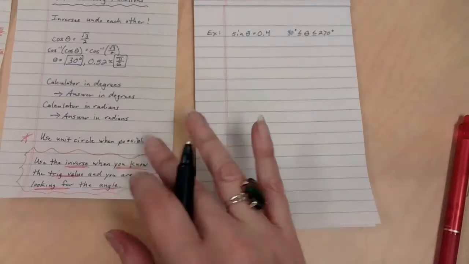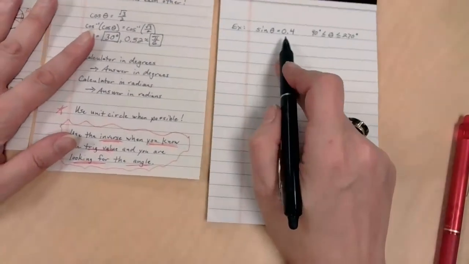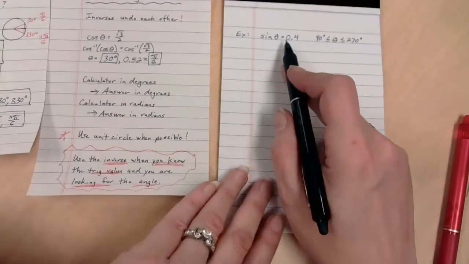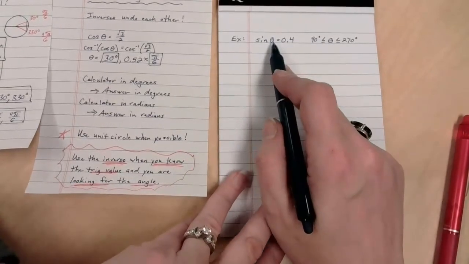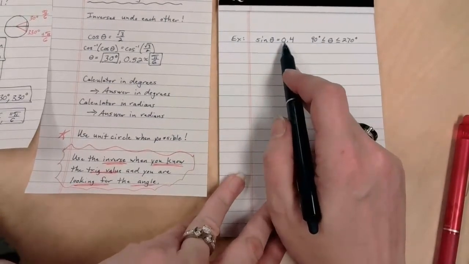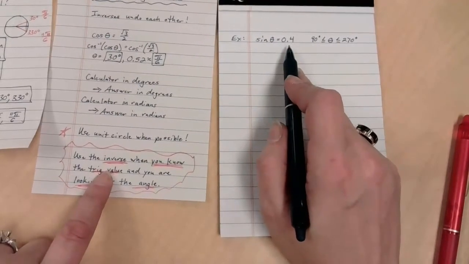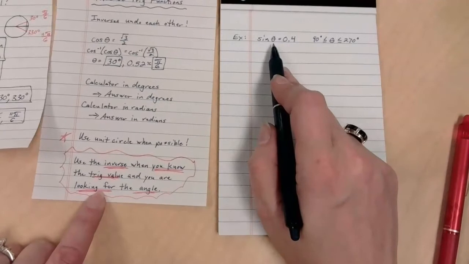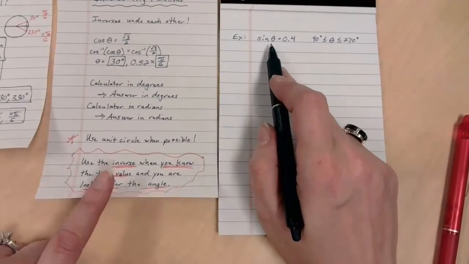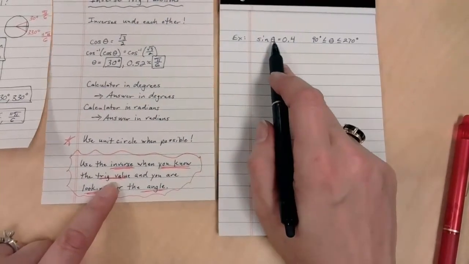What have we learned? What do we know? We have the sine of theta is 0.4. So if we think about this, again, theta is a variable. We are solving for theta. We have the trig value, so we're going to use the inverse because we know what the trig value is. It's 0.4, and we are looking for the angle measure. We do not know theta. So this is how we know what we are doing.